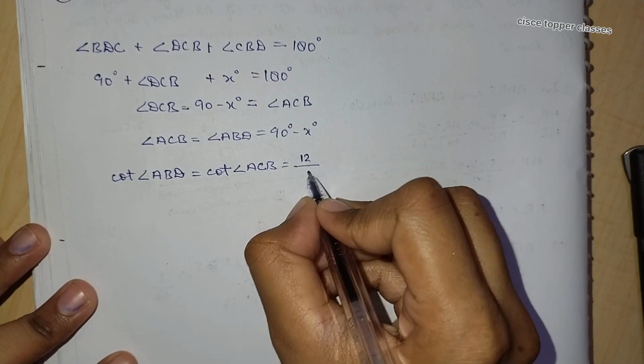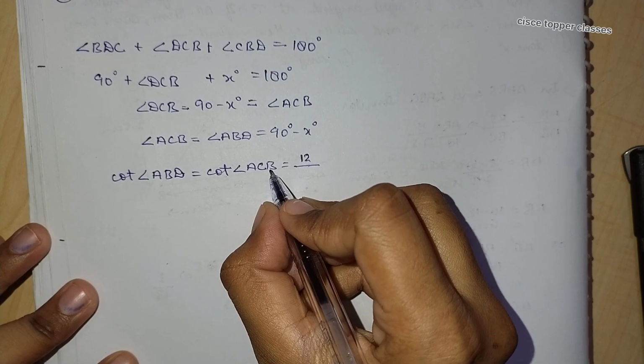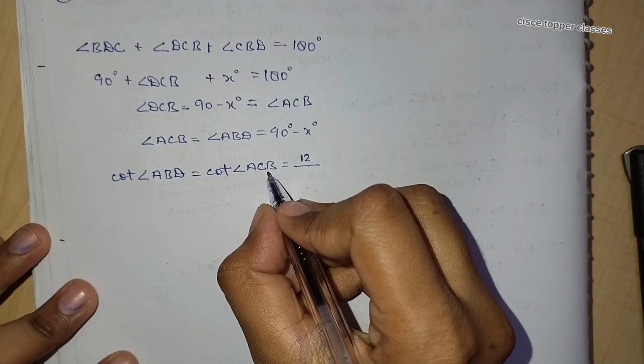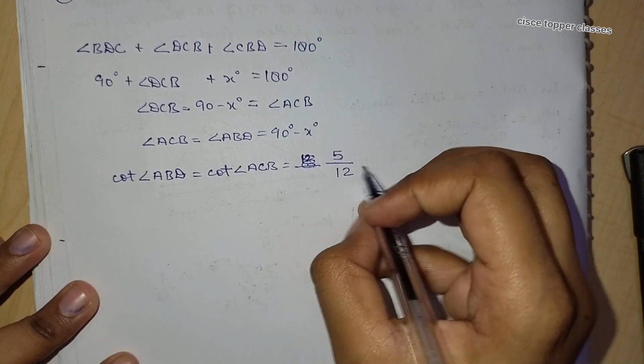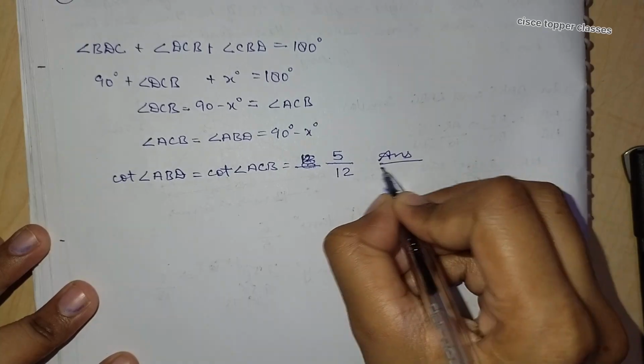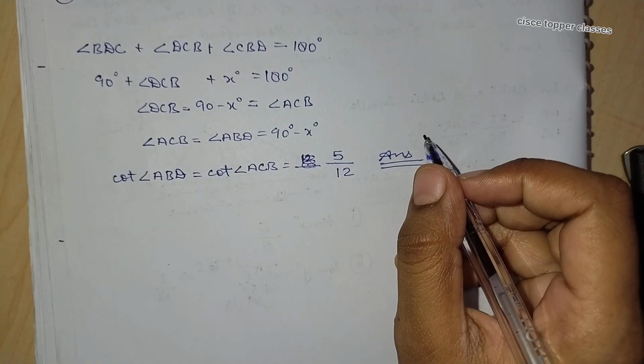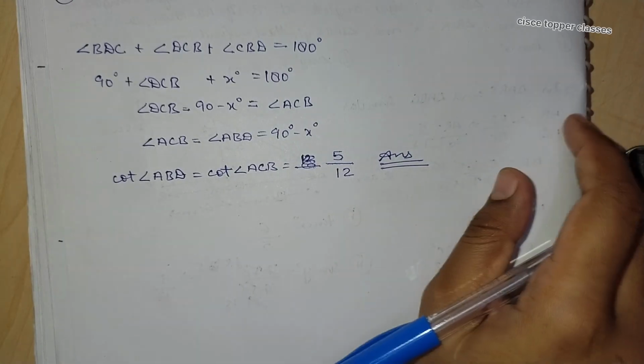Base is 12 and angle ACB we are taking now. So base will be 5 and height will be 12. So this is the final answer here in this question. So this is the solution. The final solution of the 28th question, second part.